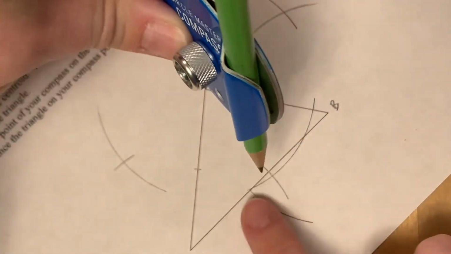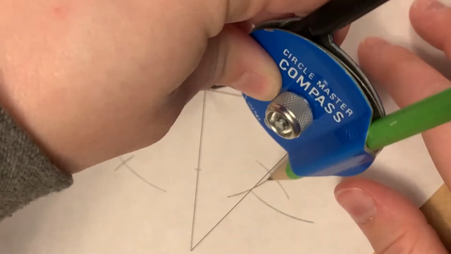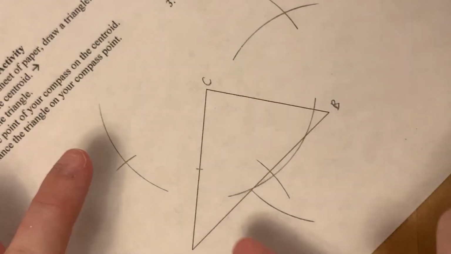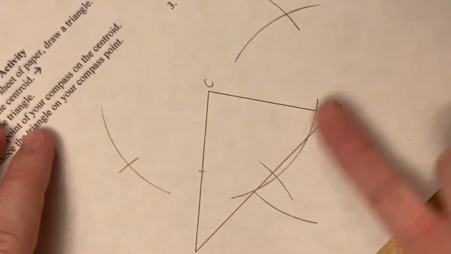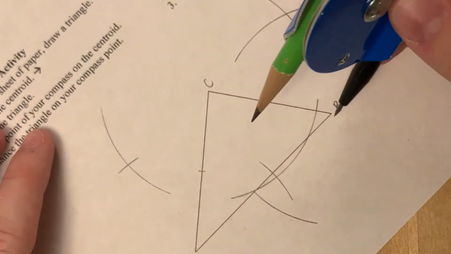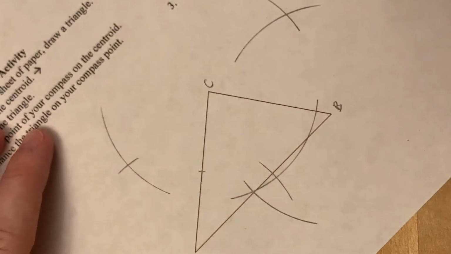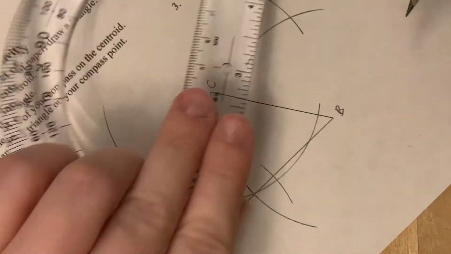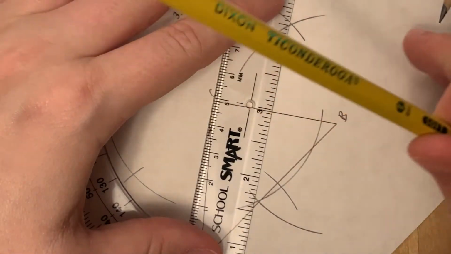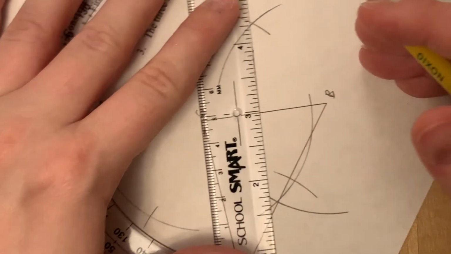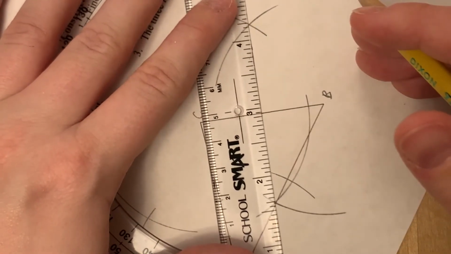Oh, so look, I didn't make my arc big enough for this one. And because I did it at the same arc length, you can see that it actually continues this arc. So you might want to change the arc length so you don't get your arcs confused. But there we go. I'll change it for the next one. Now line it up like you're going to do the perpendicular bisector. And again, we're just going to mark the midpoint.